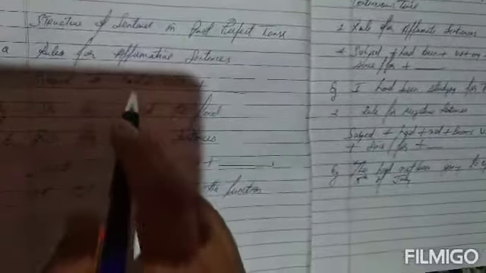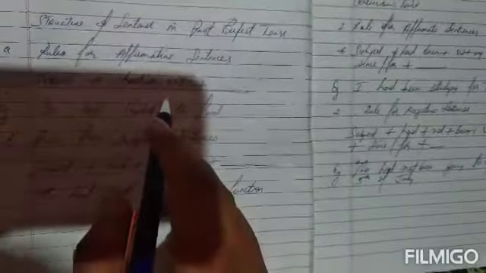Now, the structure of a sentence in past perfect tense. Number 1, the rule for positive or affirmative sentences. The structure will be subject plus had plus be3, that means third form of verb, plus an object. Now, she had cooked the food. She is the subject, had, and the third form of cook will be cooked, the food. That means the sentence will be she had cooked the food.